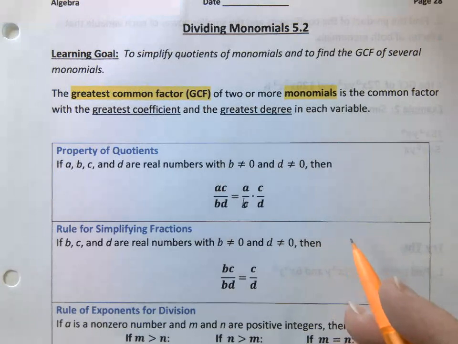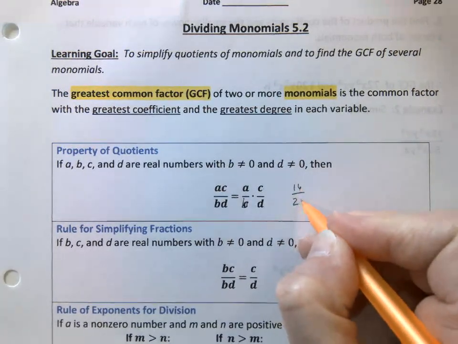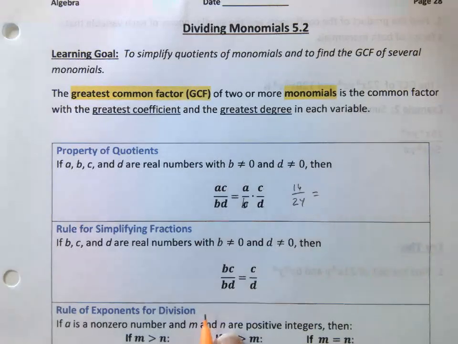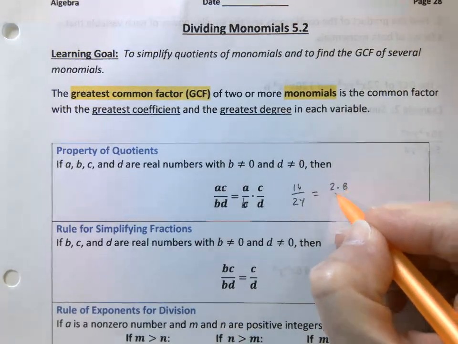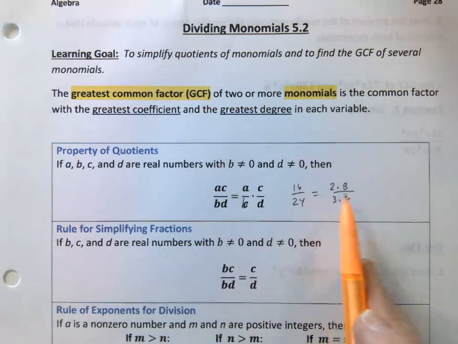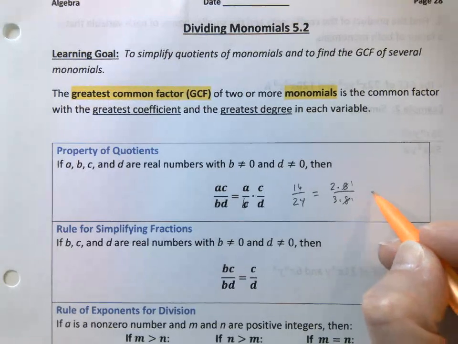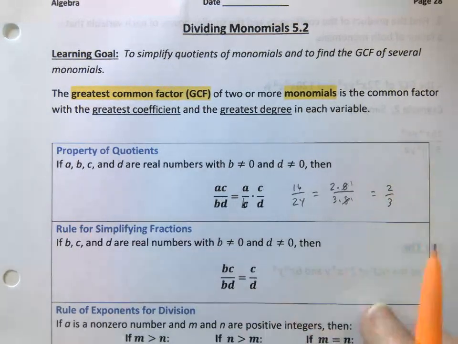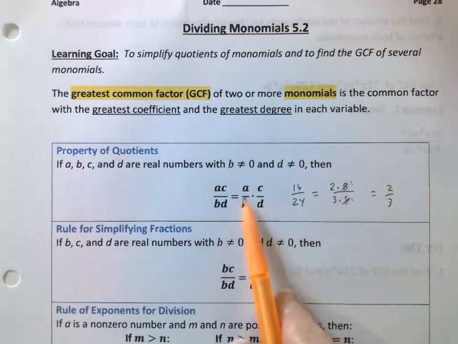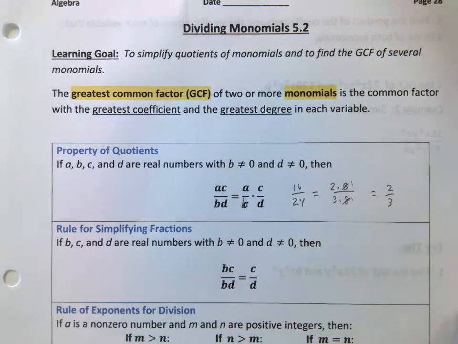So for example, if I have 16 over 24, I can say, well, that's the same as 2 times 8 over 3 times 8. Okay, that's all this is telling me. I'm allowed to do that. And then I can say, well, I know 8 divided by 8 is 1, so I can simplify this. So the property of quotients is basically breaking the numbers apart into factors so that you can simplify it usually.